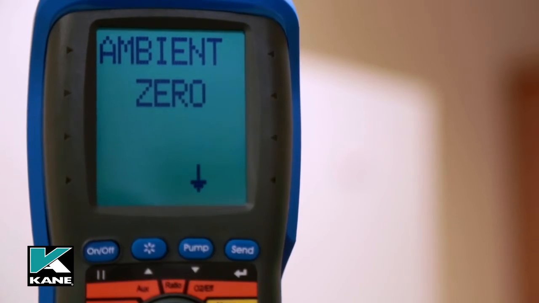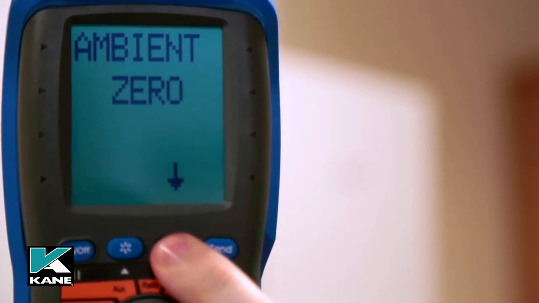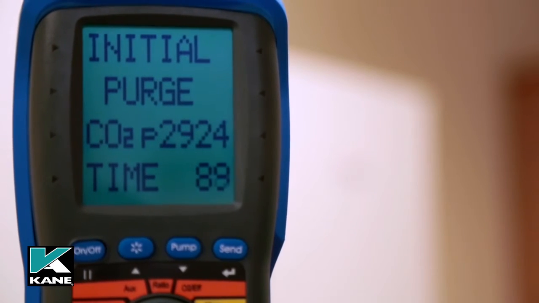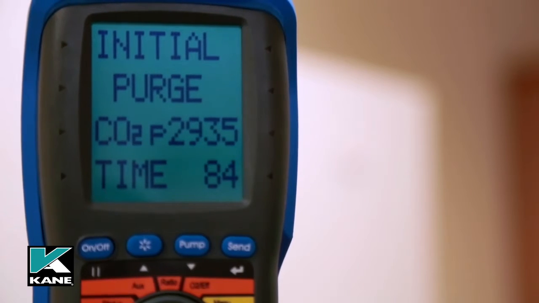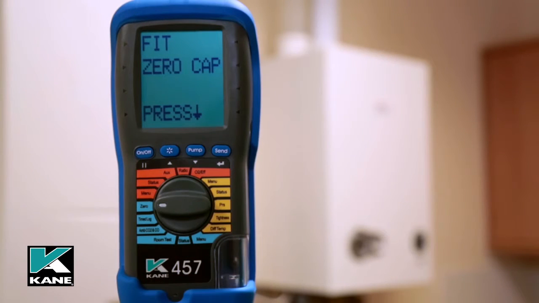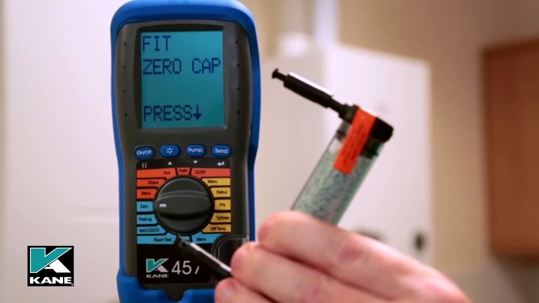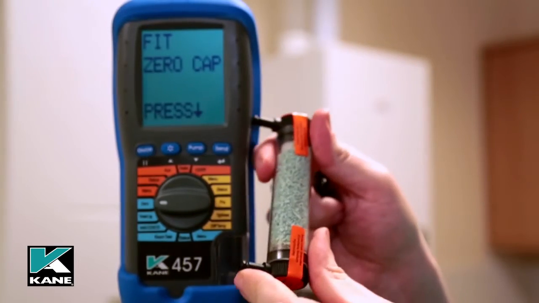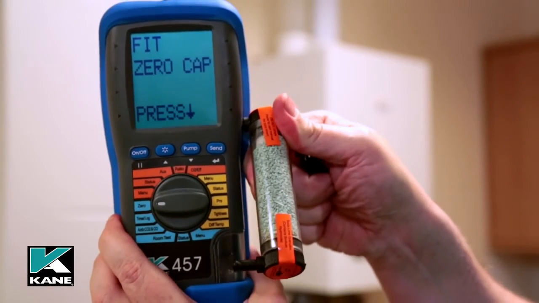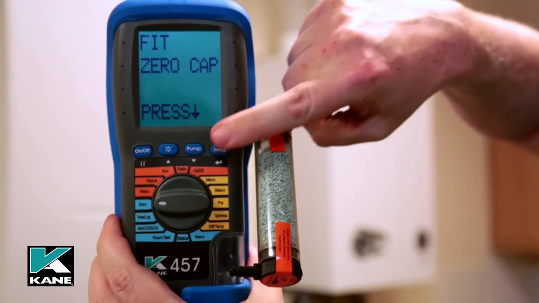Press the pump key when in fresh air and the following screen will be displayed. Initial, purge, current CO2 reading in ppm, time, countdown for 90 seconds. As instructed, now fit the 0 capsule to the side inlet of the KANE457. Press the pump key after fitting the 0 cap.